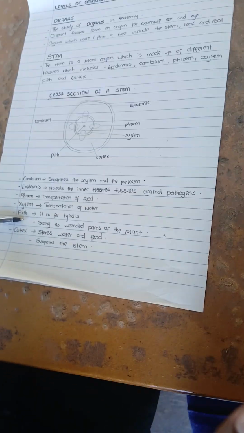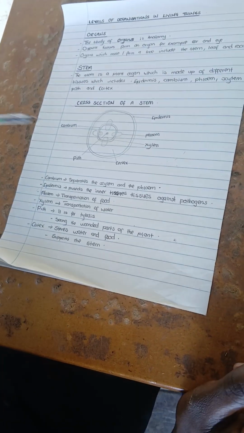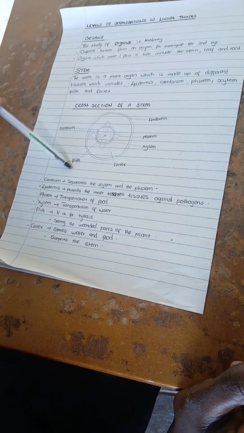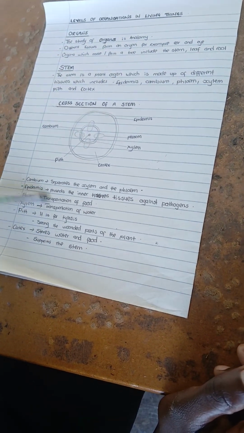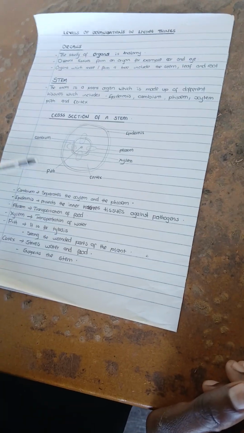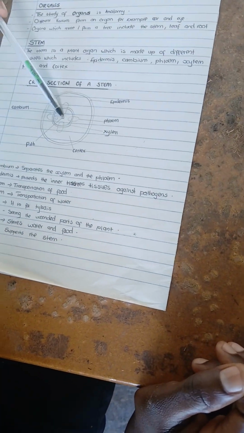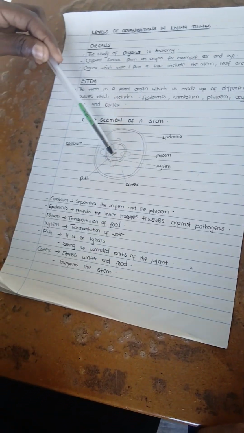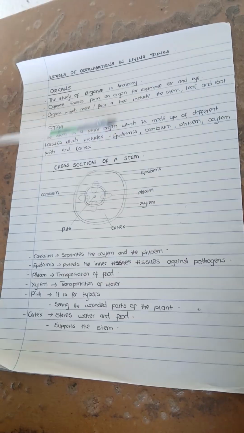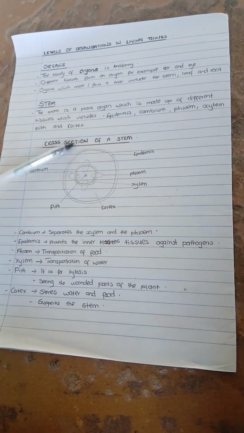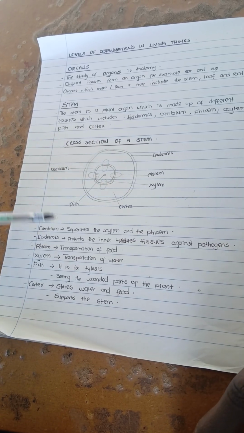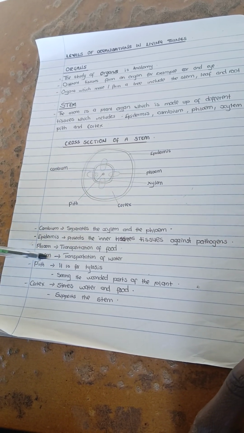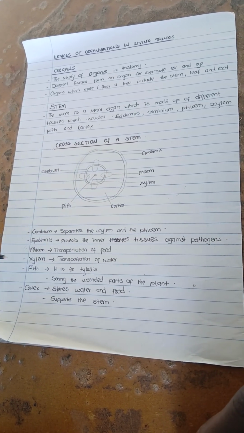We also have the pith. The pith, this central part of the stem, is for tylosis. It seals all the wounded parts of the plant. All those wounded parts of the plant, it is the work of the pith.